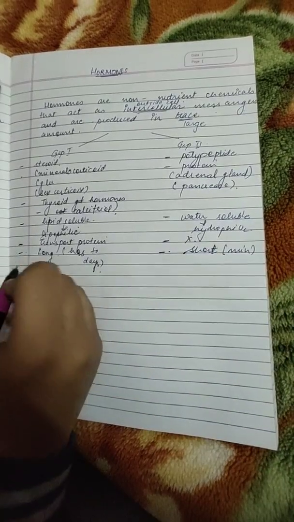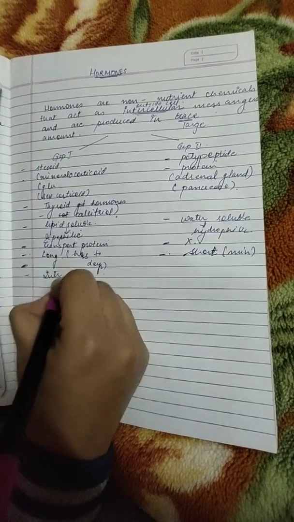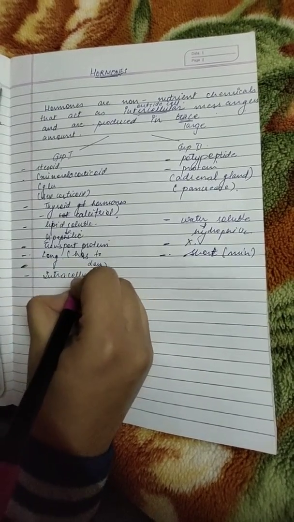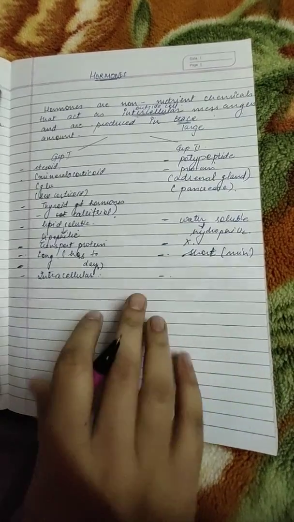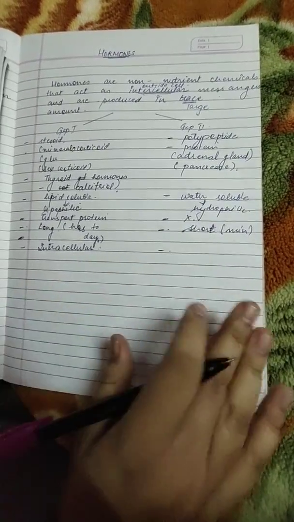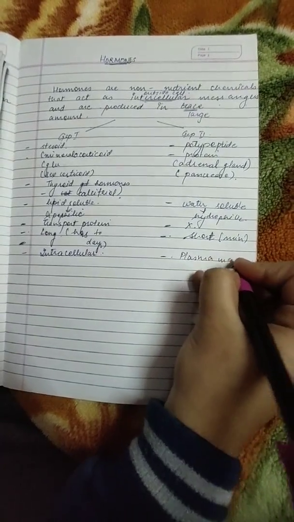The receptors of the group 1 hormones are present intracellularly, meaning inside the cells, whereas the receptors of group 2 hormones are present in the plasma membrane.